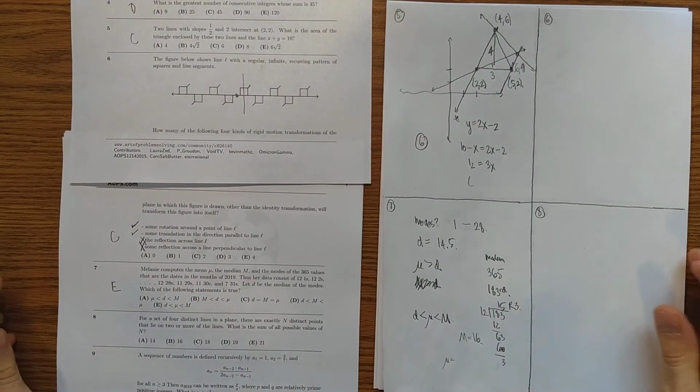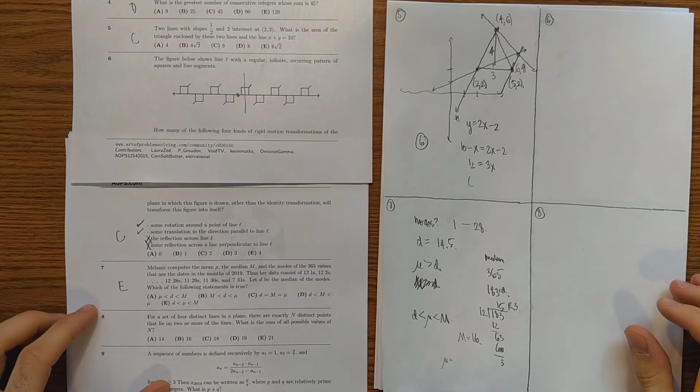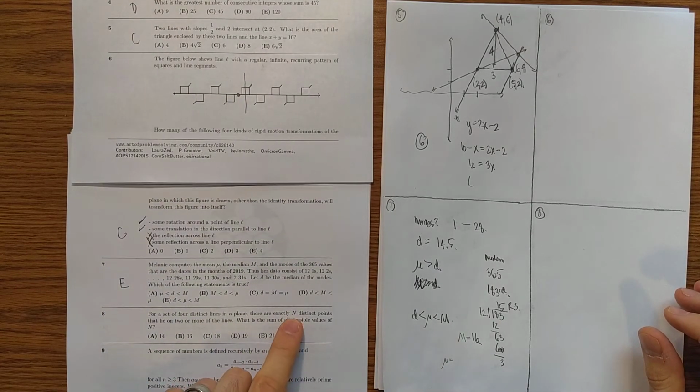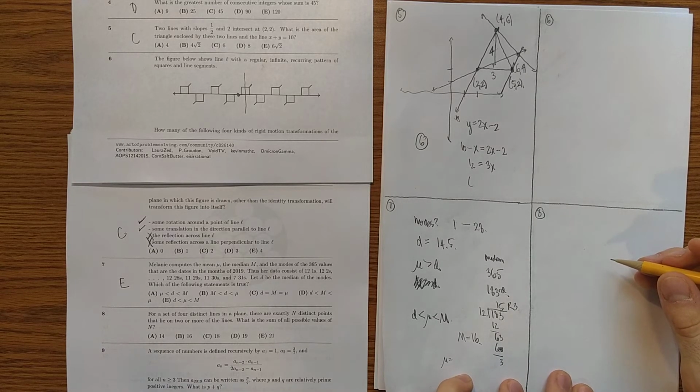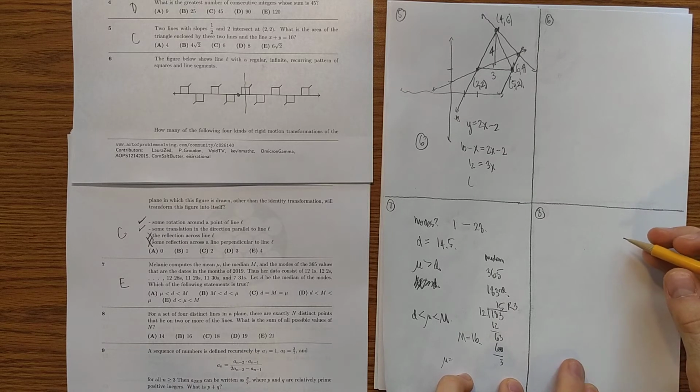Okay, 8. For a set of 4 distinct lines in a plane, there are exactly n distinct points that lie on 2 or more of the lines. Okay. What are all the possibilities here?